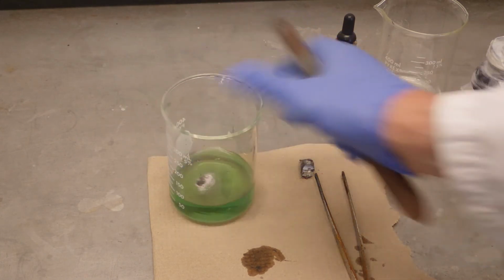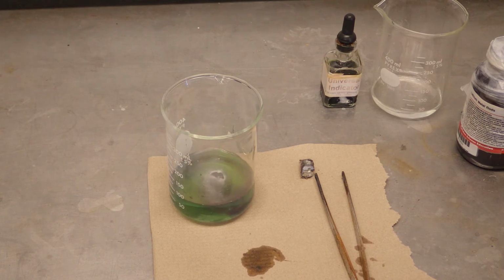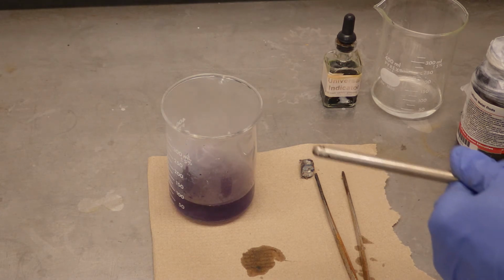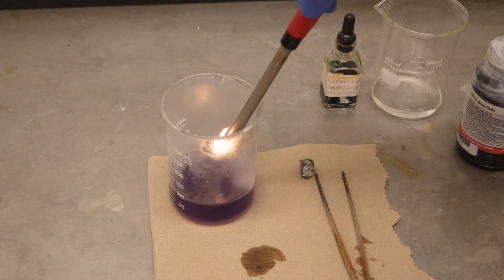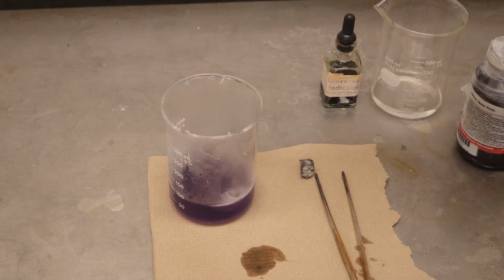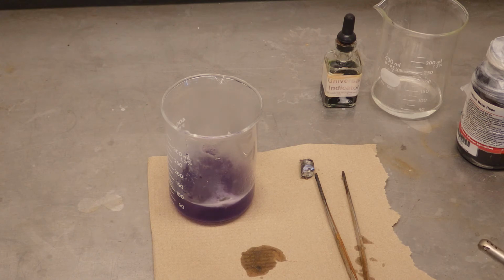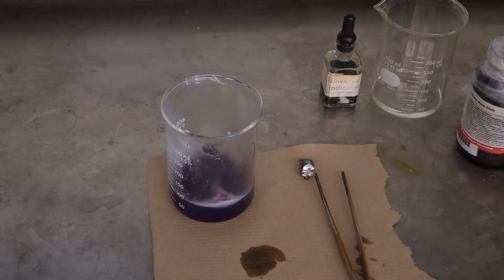It definitely floats. The indicator's turning purple as hydroxide is released during the reaction. And you see the gas released? That's hydrogen gas, so it should ignite. Now hydrogen gas burns with a colorless flame. When I turn off the lights in the fume hood, you'll see that this flame is pink. Why is that? That's actually lithium ion being carried up from solution and burned in the flame.